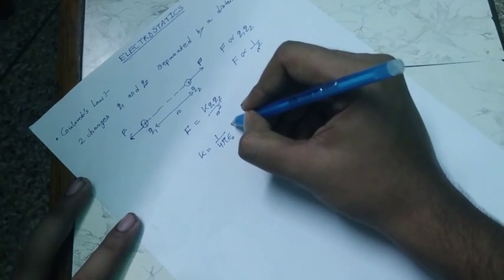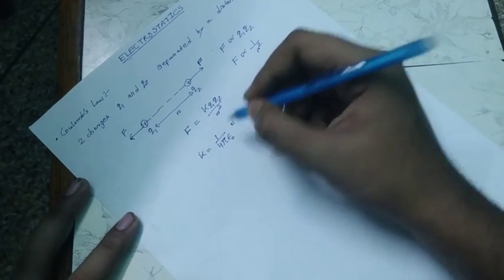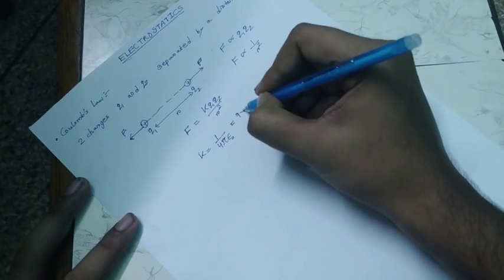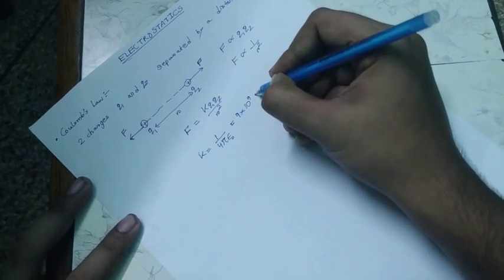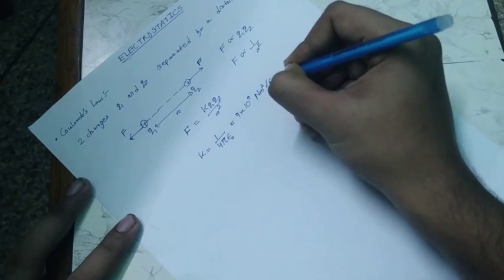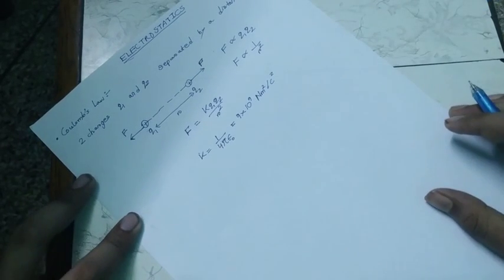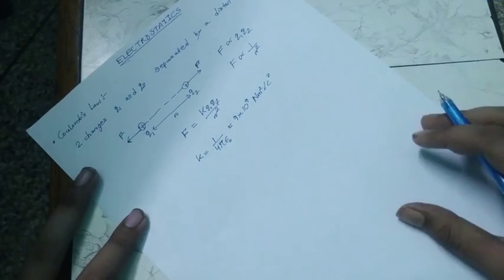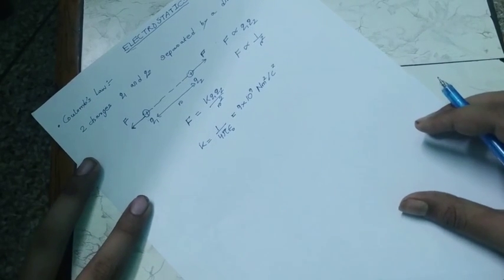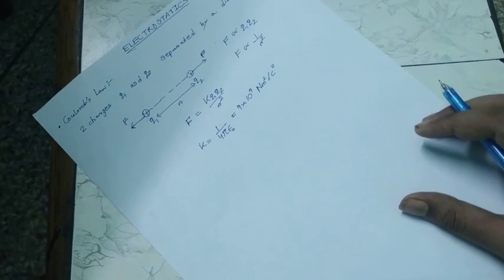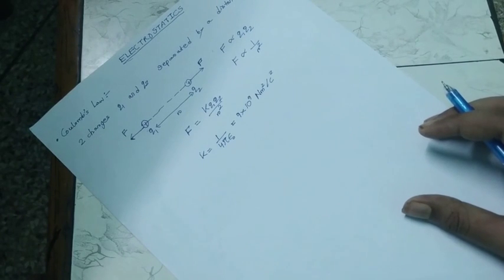The value of 1 by 4 pi epsilon naught is 9 into 10 to the power 9 Newton meter square per Coulomb square. This is the value of K, and K is known as the electrostatic force constant or Coulomb's constant, because this is the constant of proportionality for finding out the force.